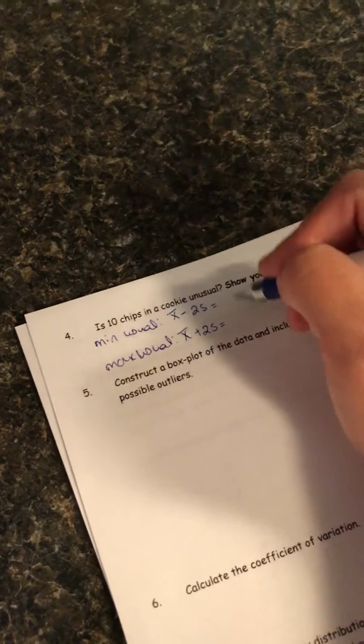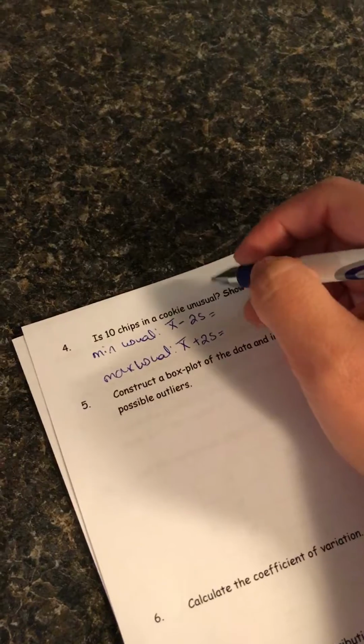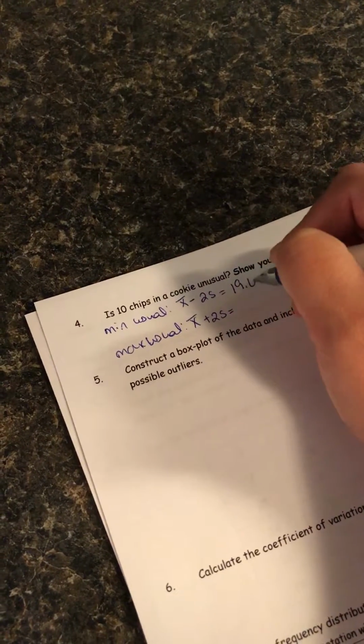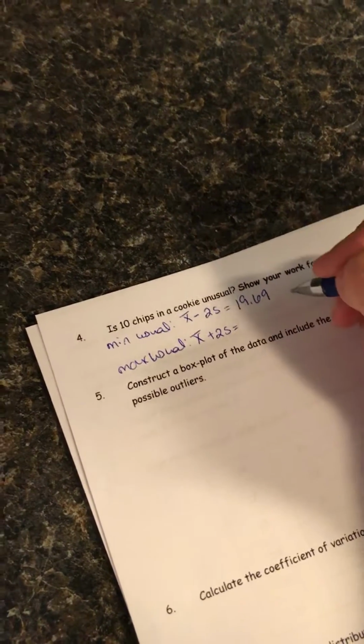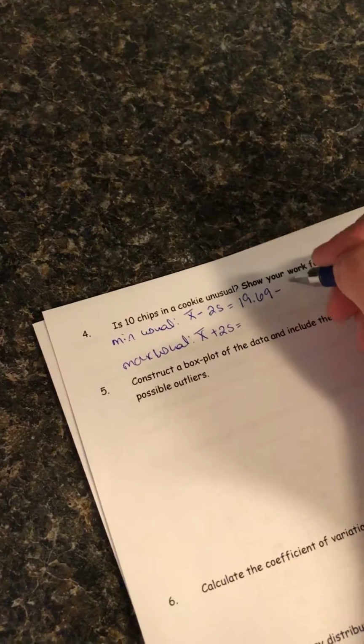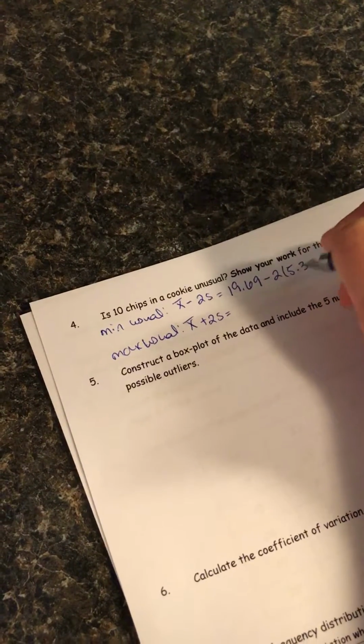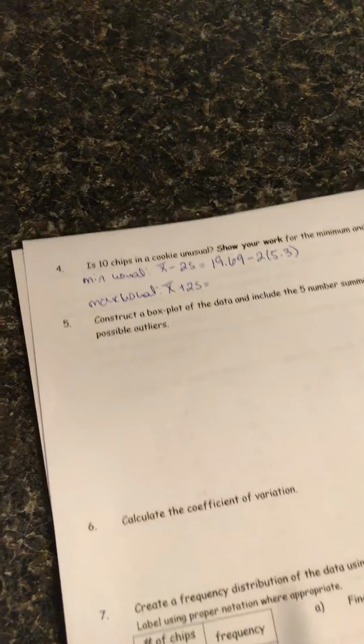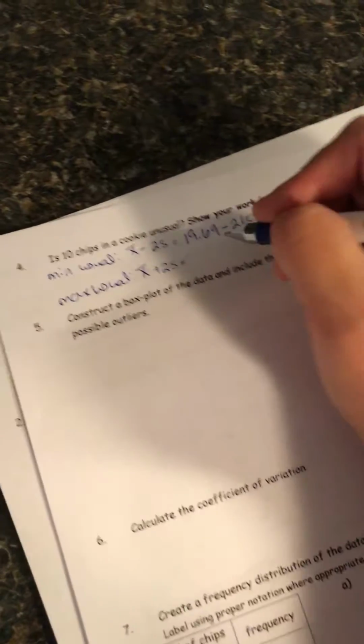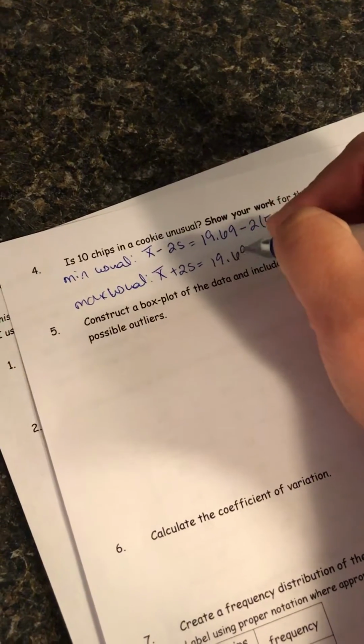It's okay to use rounded values. You just need a range of numbers. So using rounded values on usual numbers is not a big deal. So if you look at our last page, x bar is 19.69, s is somewhere down there, 5.3, and then we're also going to do the max, we add them.